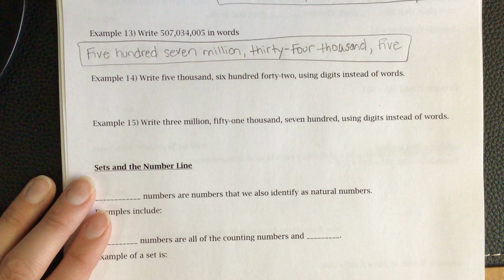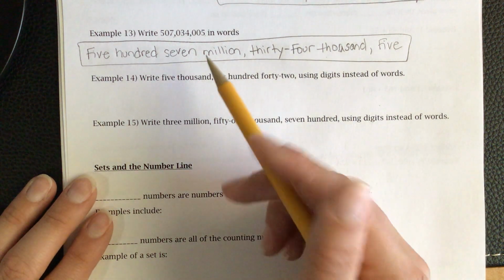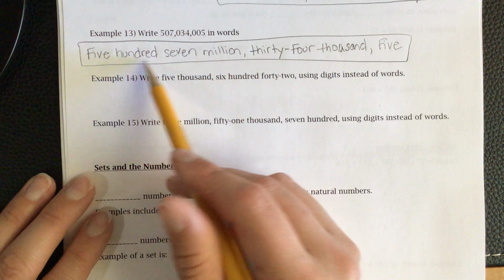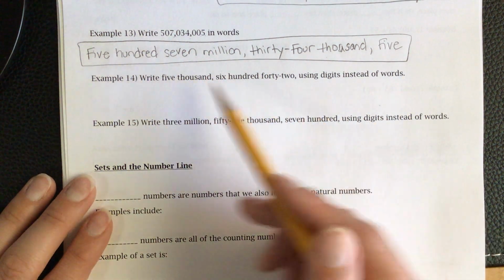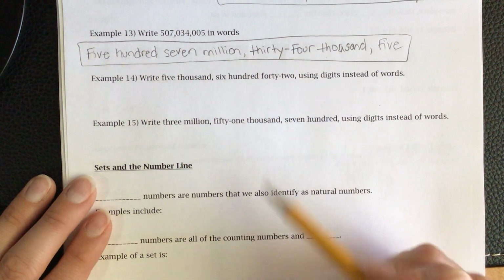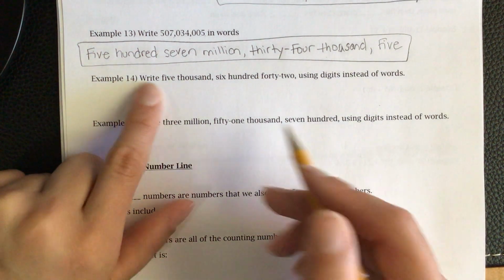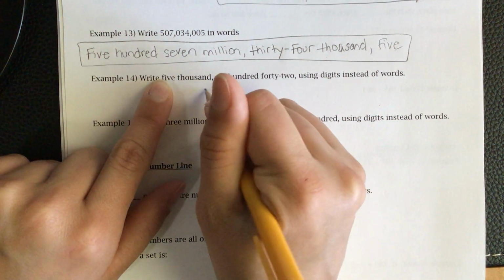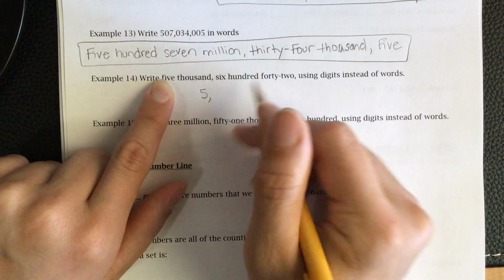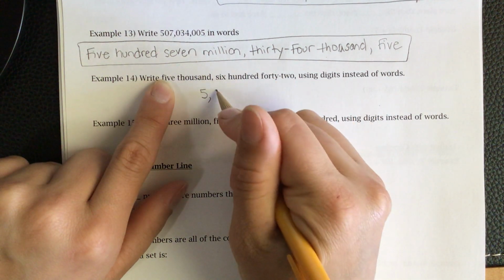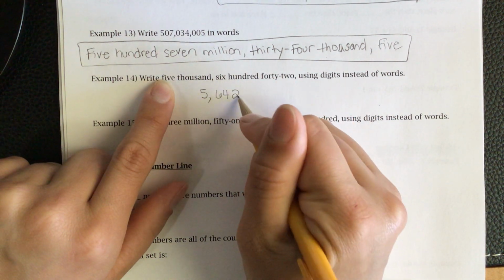Now when we're doing this, we were writing all of our numbers and we were putting them from our digit to written form. I'm going to also ask you to take from written form and put it into digit form. So we have five thousand, notice the comma, six hundred forty-two, so 642.